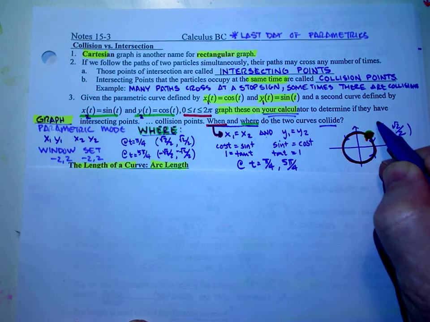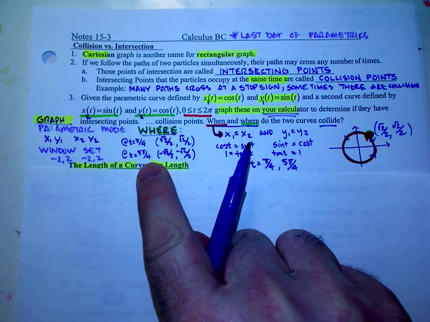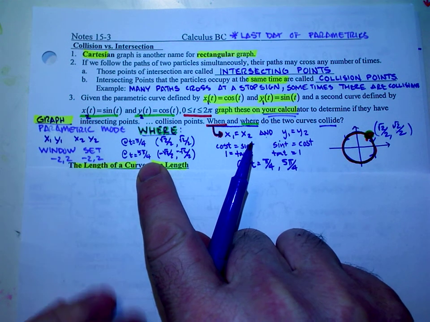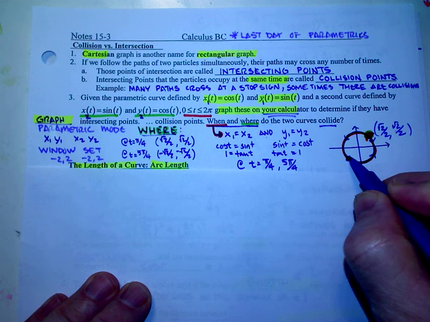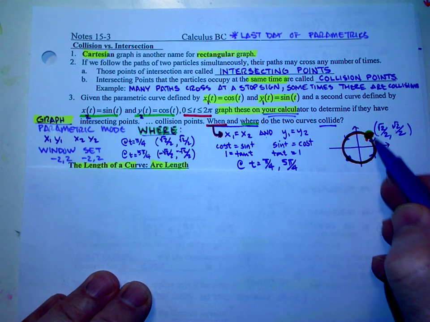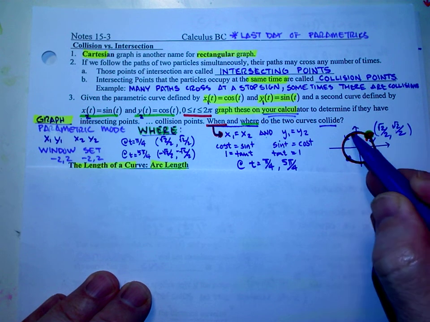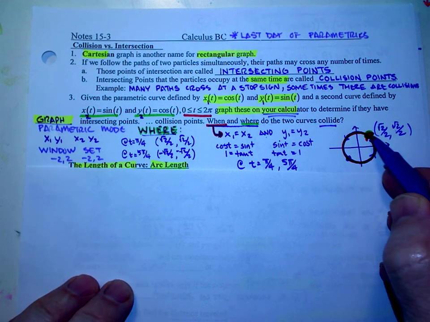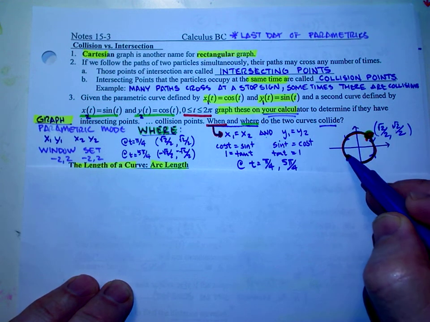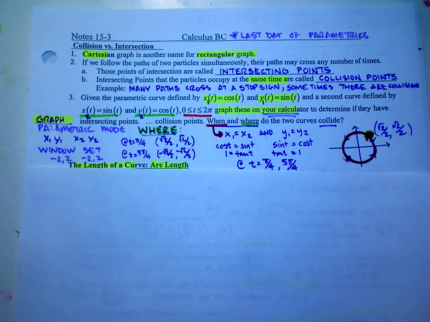And you'll see when we substitute in 5/4 of pi into those same equations, we get the second collision point, and that's over here. So these particles going in opposite directions collide. If there were particles moving along these curves, they would collide here and then here, one going in a clockwise direction, one going in a counterclockwise direction. Okay?